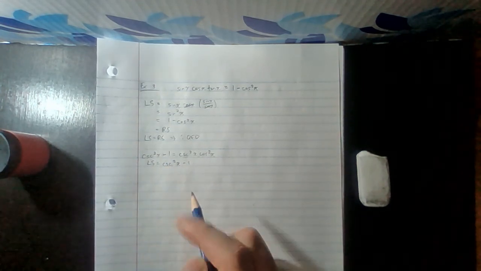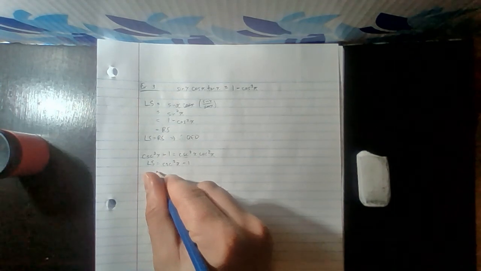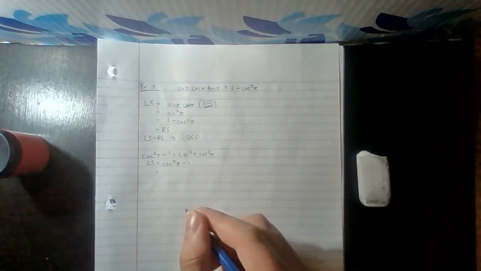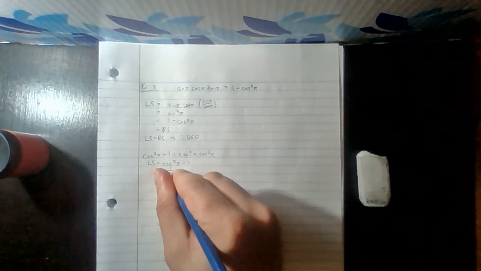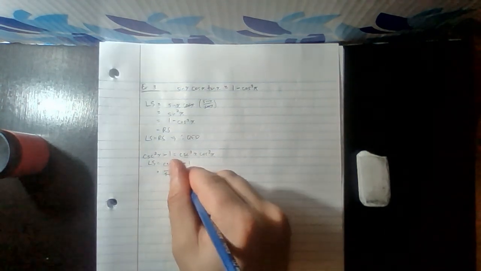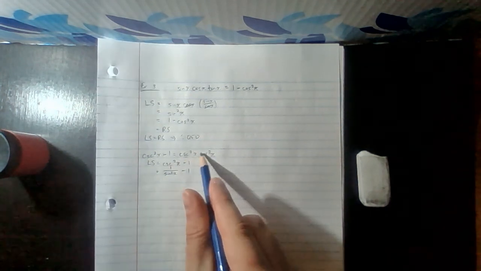So I generally will go for the side with more terms, and I like to work away from cosecants and secants and cotangents. So we're going to turn this cosecant into a sine with our reciprocal formula. So 1 over sine squared x minus 1. We have 2 terms here. We need to get it to be 1 term.